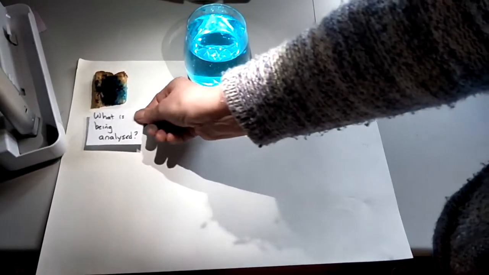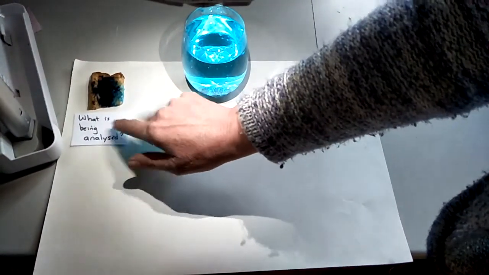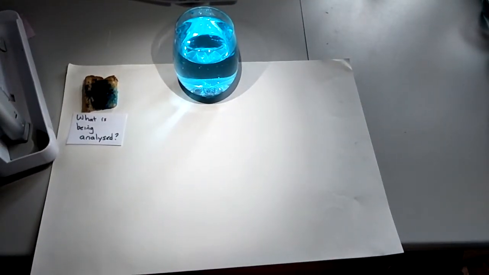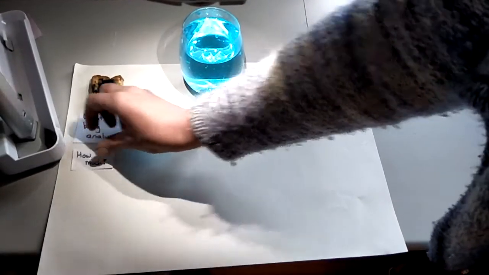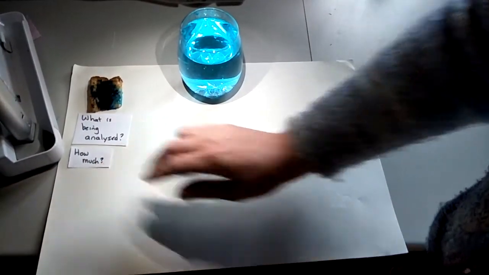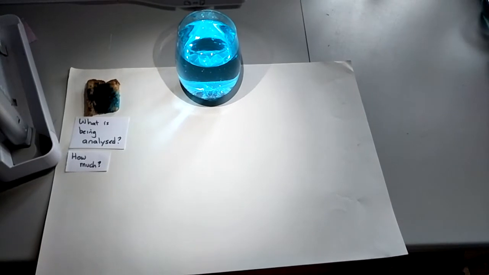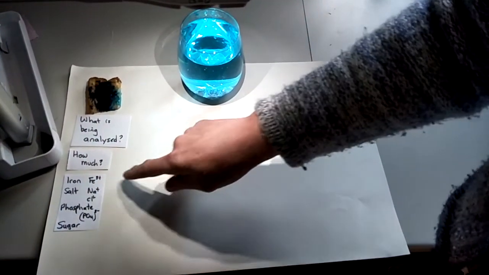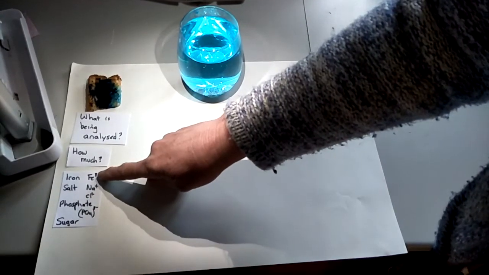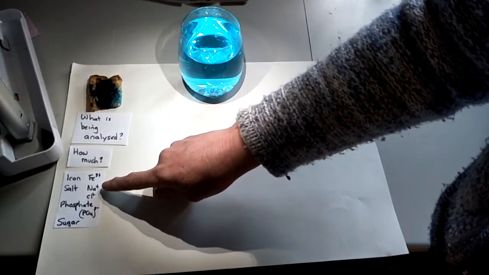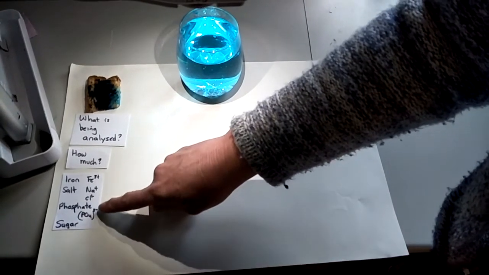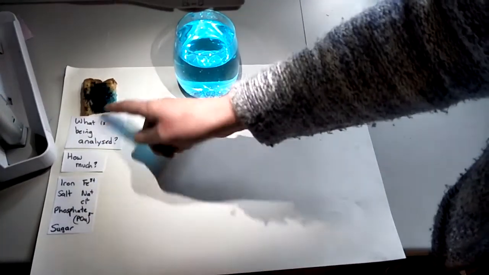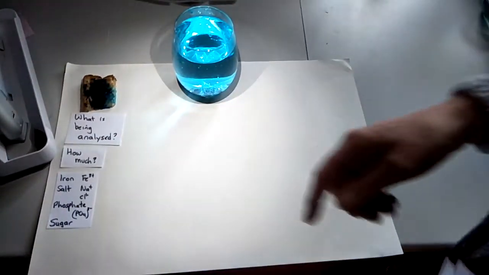So we're going to be looking at concentration. If we've been analysing chemicals, I've represented the chemical that we're going to analyse as blue dye. So we'll be looking at how much of a particular chemical is in, say, bread or whatever it is that you're analysing. So we could be looking at the amount of iron in bread, or salt, so sodium ions, chlorine ions, or phosphate, or sugar molecules. To represent all of those, I've used the blue dye.